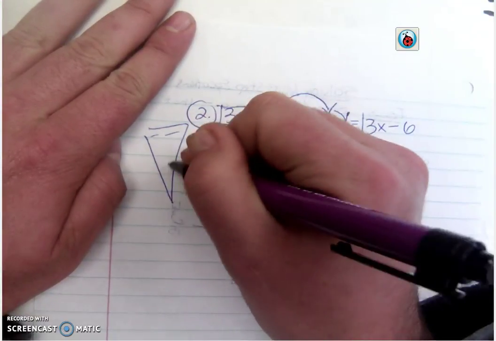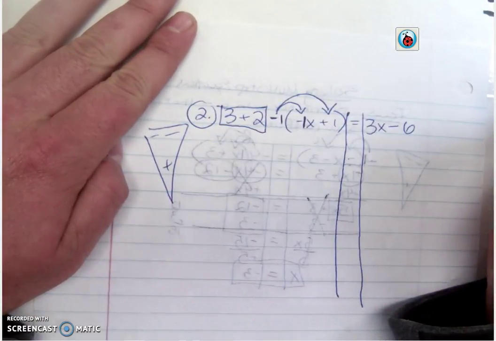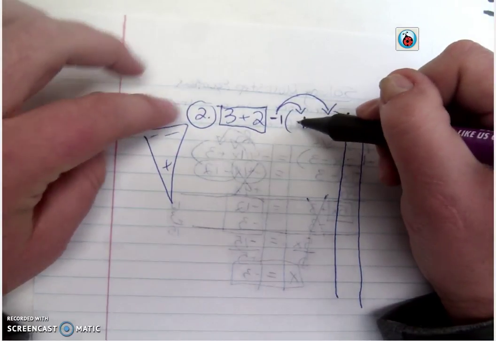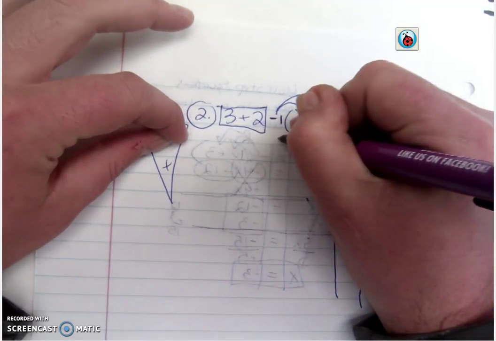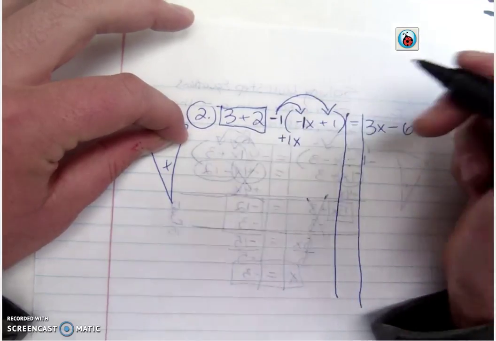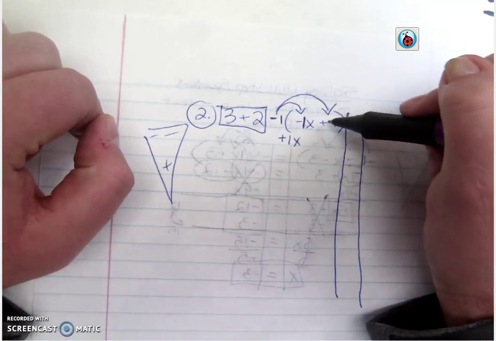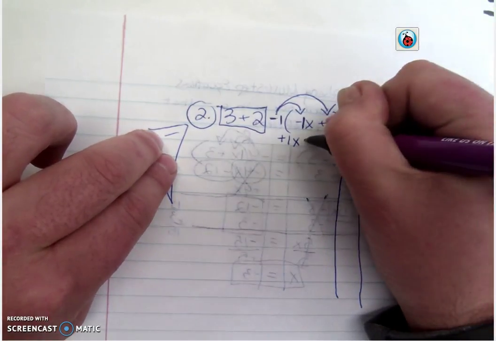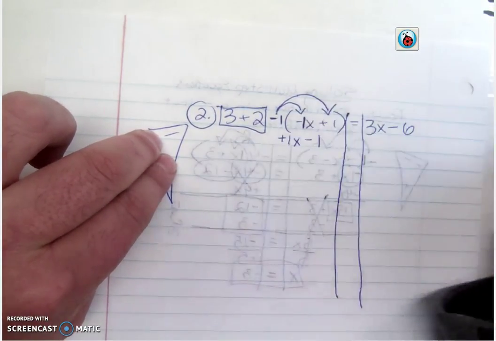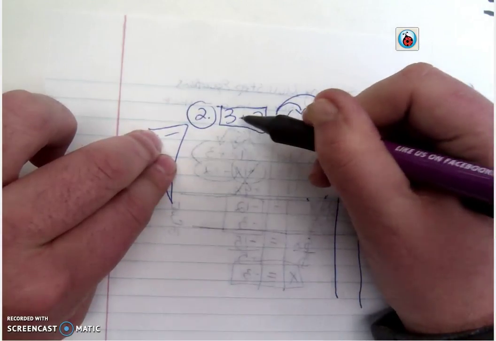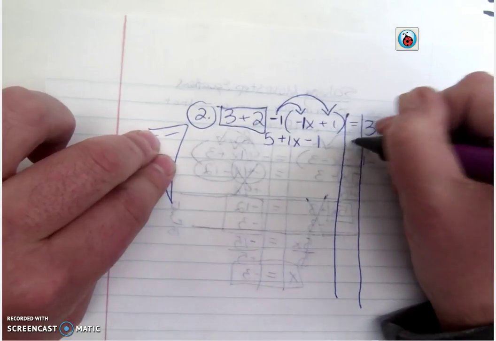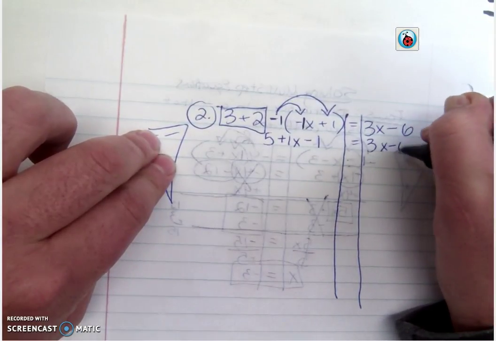Remember, if you struggle with multiplying positive and negative integers, use the triangle. Here we have a negative times a negative, which when we cover them up becomes a positive 1x. And then we have a negative times a positive. When we cover those up, we end up with a negative, and then 1 times 1 is 1. And we can combine the 3 and the 2 as discussed earlier and get 5. Now we're going to bring everything else down.